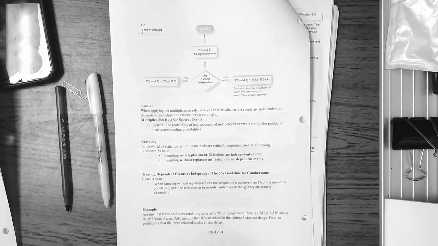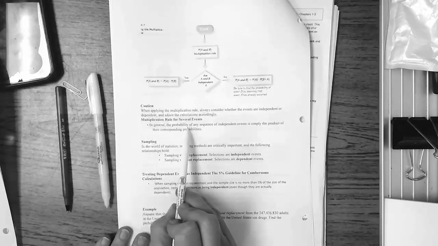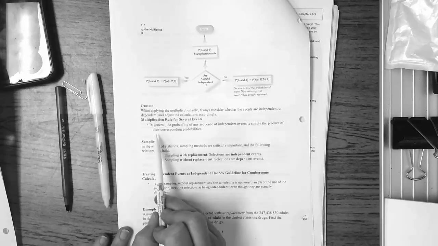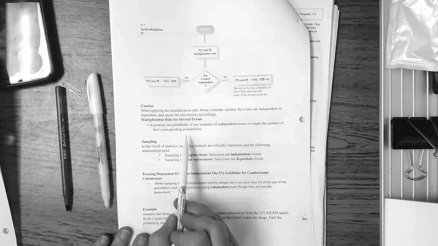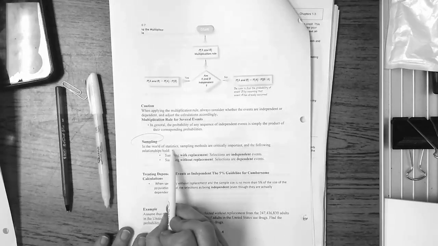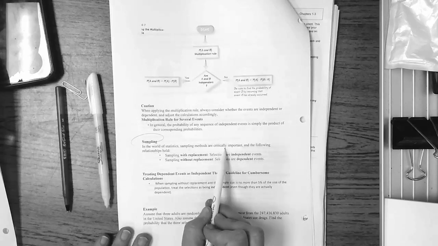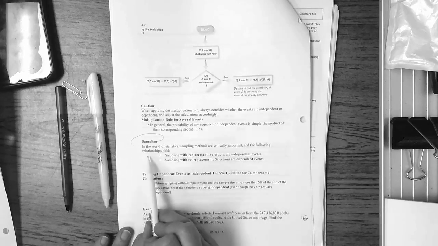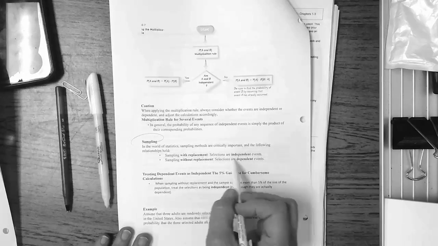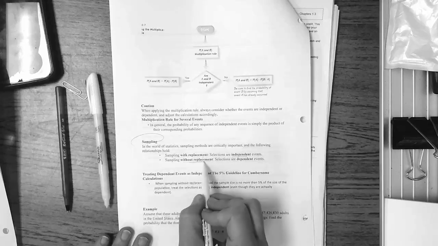Some cautions that we have for the multiplication rule. Generally, the probability of any sequence of independent events is simply the product of their corresponding probabilities. Remember sampling. In the world of statistics, sampling methods are critically important, and the following relationships will hold: sampling with replacement gives independent events, and sampling without replacement gives dependent events.